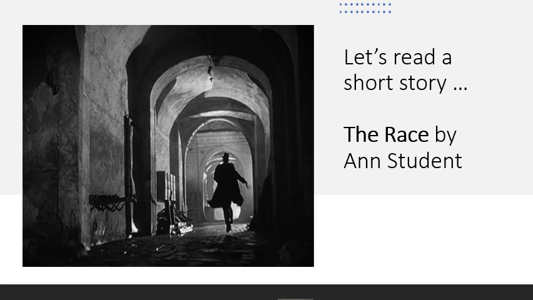Whilst we're reading it, try and think about the images that are being created and how the student has created them.